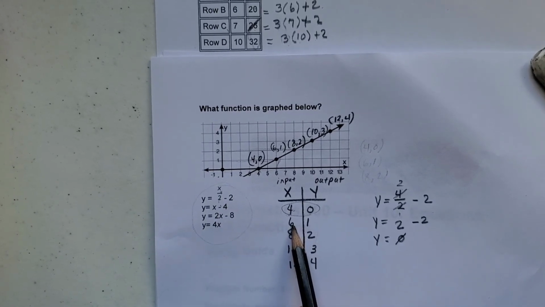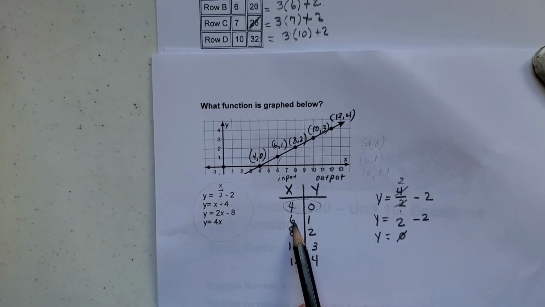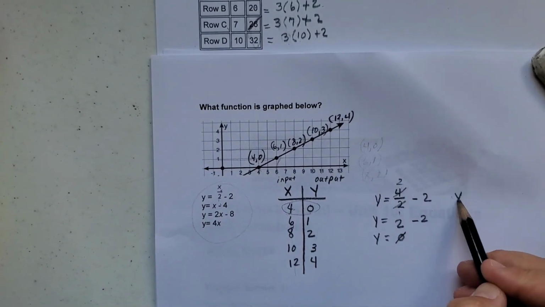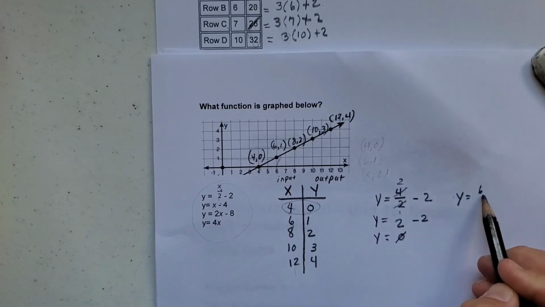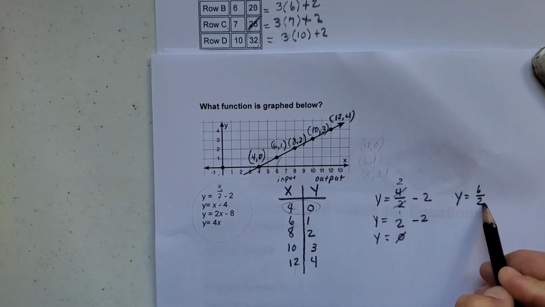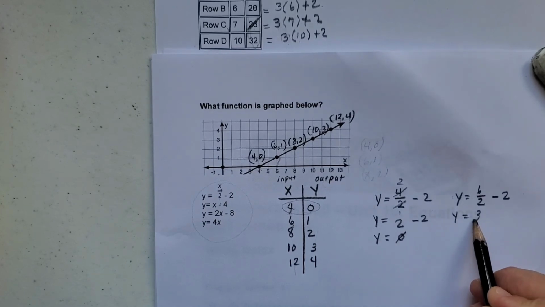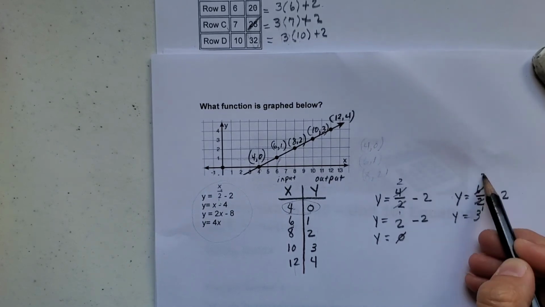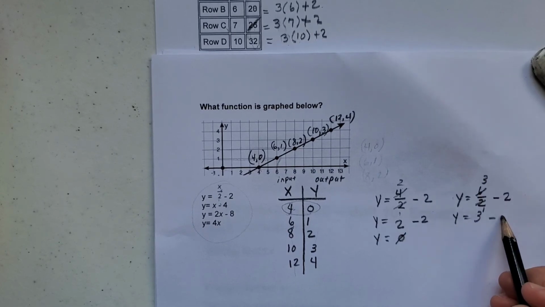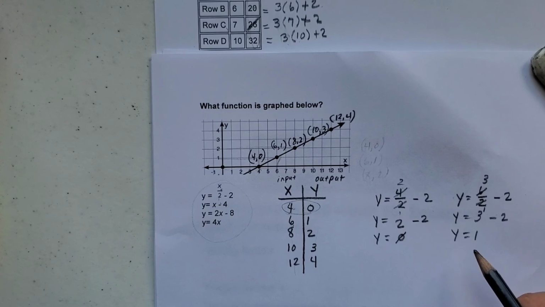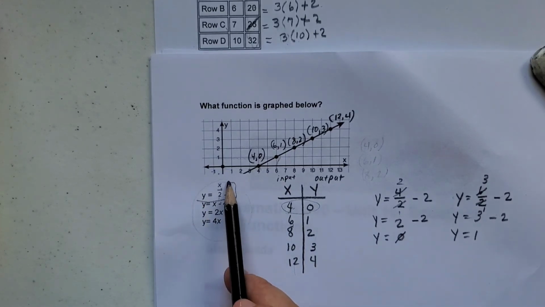You have to have at least 2 or 3 that give you a positive outcome. So let's try 6. So y equals 6 divided by 2 minus 2. Y equals 3. Well, because if you cross these out, you get 3 minus 2. Y equals 1. So far, so good. This one is looking like our answer.